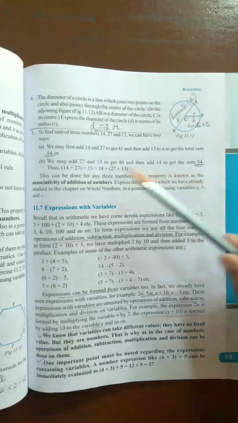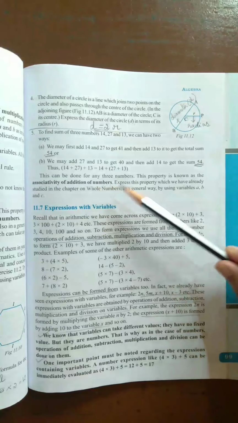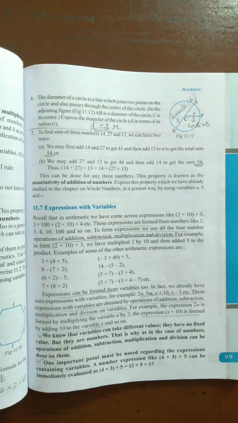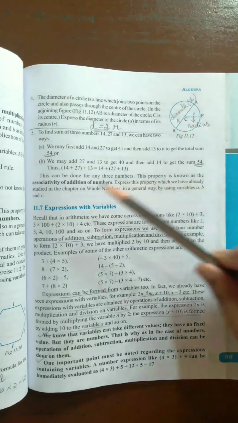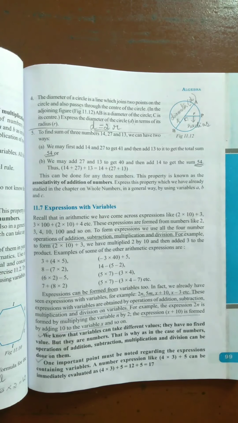And this property is known as the associativity of addition of numbers. So, we express this property which we have already studied in the chapter on whole numbers. In whole numbers, children, we have studied commutativity, associativity and distributivity properties. Based on that, we have to express it in a general way by using the variables A, B and C. In the beginning, I told how we can express commutativity and distributivity using variables.